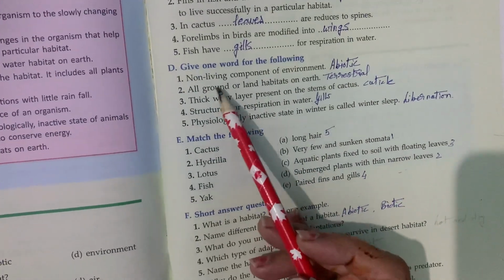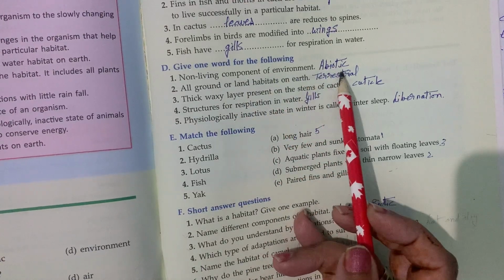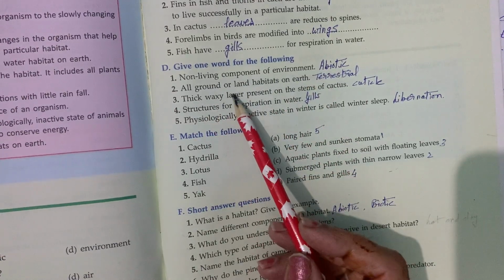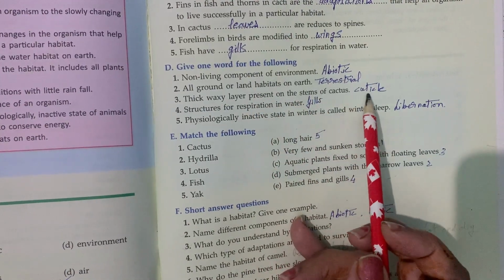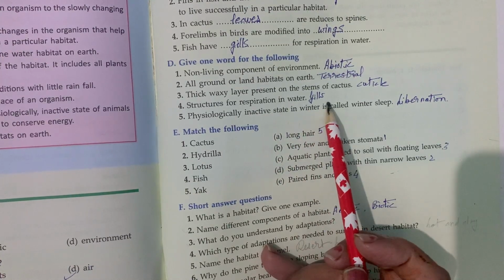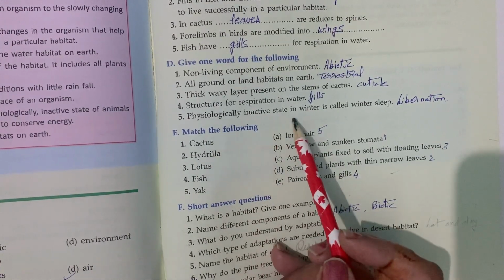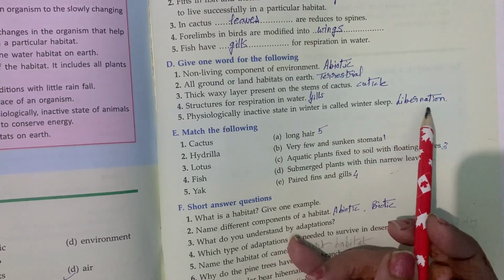Give one word for the following. Non-living component of the environment: abiotic. All ground or land habitats on earth: terrestrial. Structures for respiration in water: gills. Physiologically inactive state in winters, called winter sleep: hibernation.